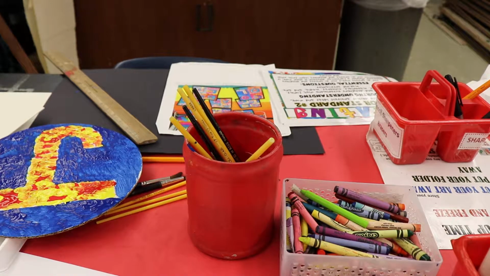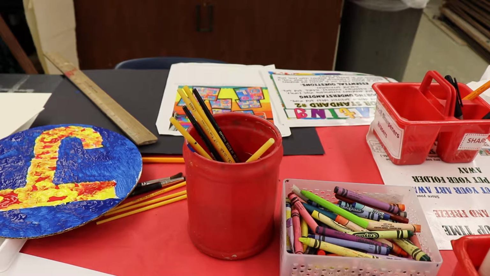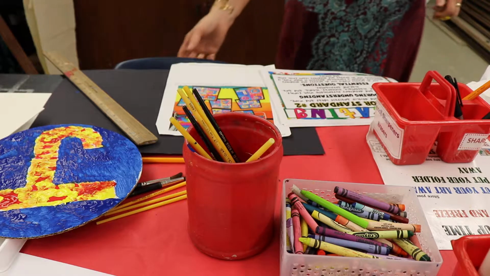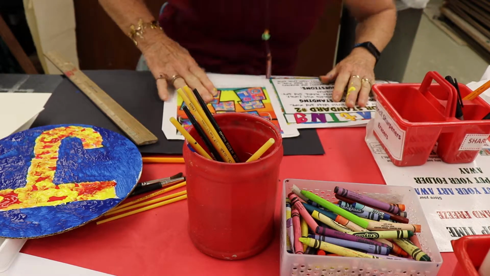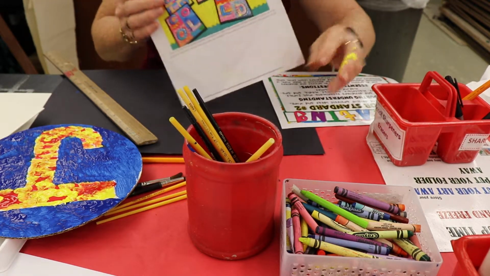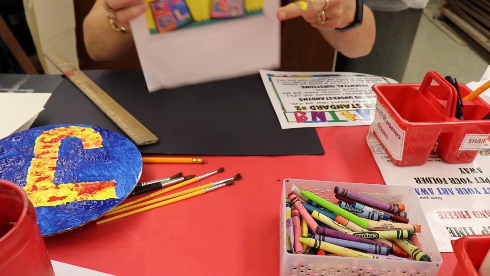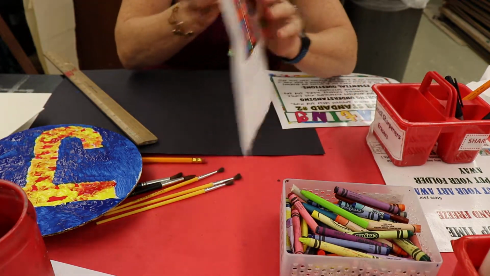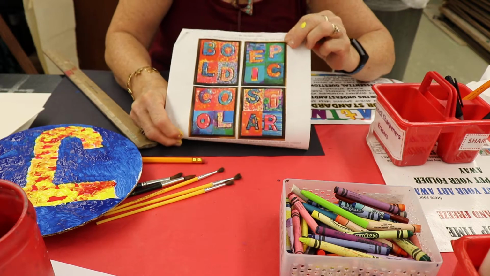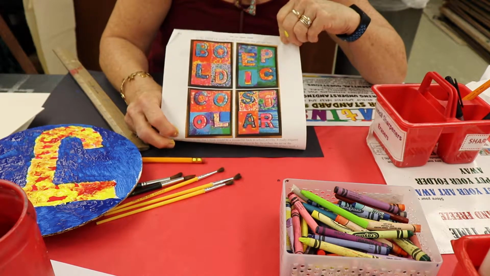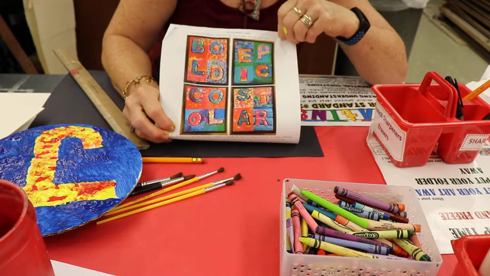Hi AEIS students. Now that you have figured out what four-letter word you are going to be doing to show school pride, here's another example. So we have bold, epic, cool, and star.